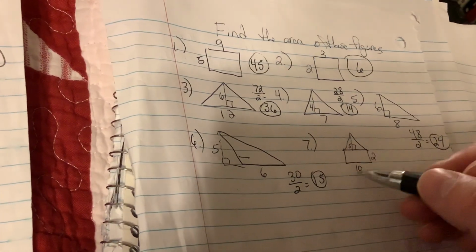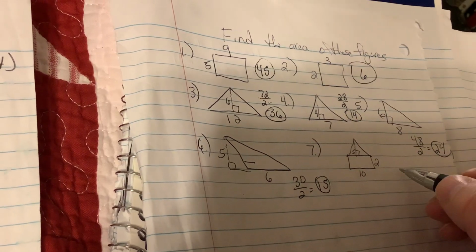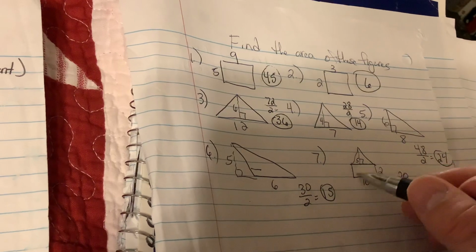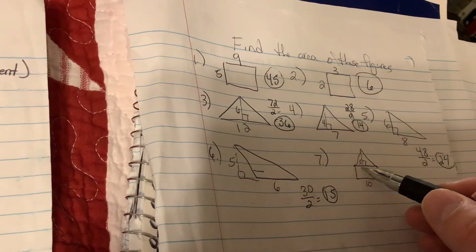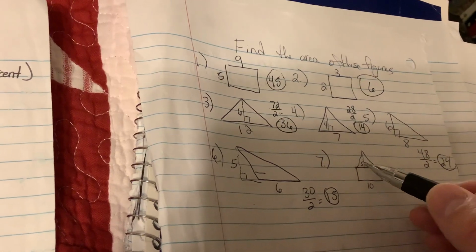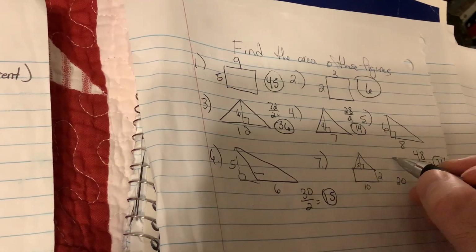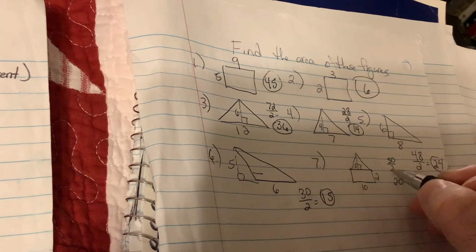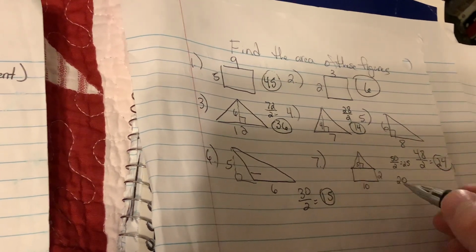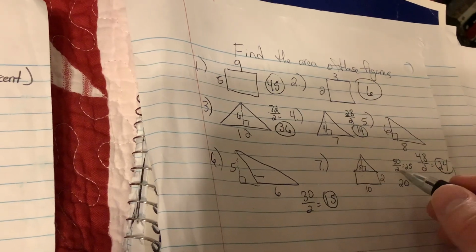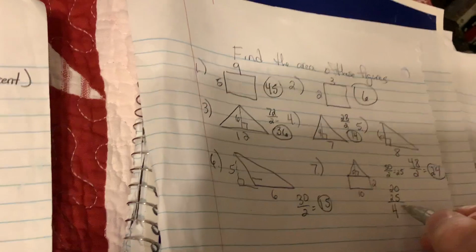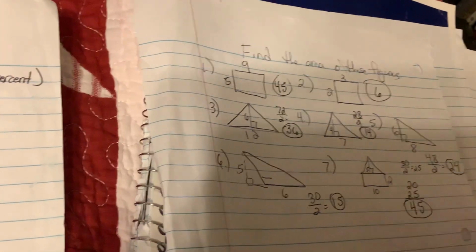This one, okay, the house, so you're doing 2 times 10, which is 20. Okay, and that's the area of the rectangle. And then because this has the same base, here it's 10, and you do 10 times 5, which is 50. And you divide that by 2, which is 25. So now you got the rectangle area, which is 20, the triangle, which is 25, and you add those together. And you get 45. Okay?